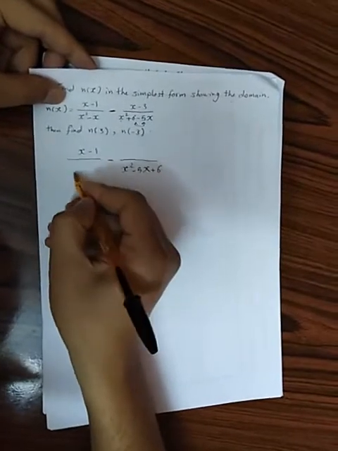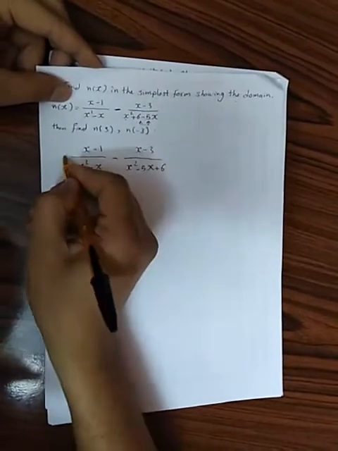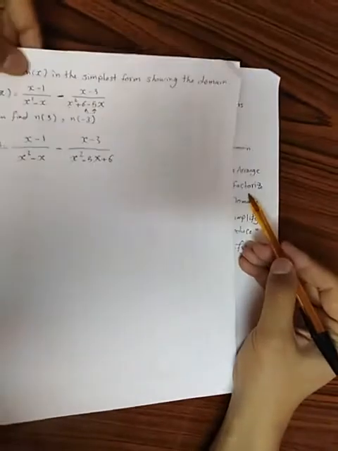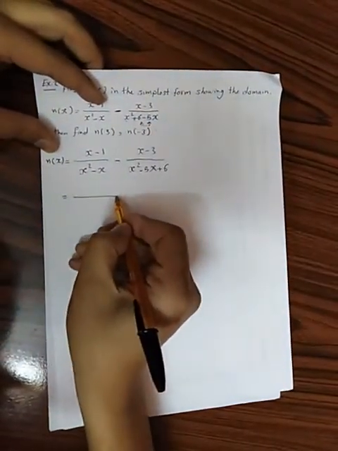X minus 1, x power 2 minus x, x minus 3. This is the function. We arrange it. Number 2, factorize. We will factorize each numerator and each denominator.